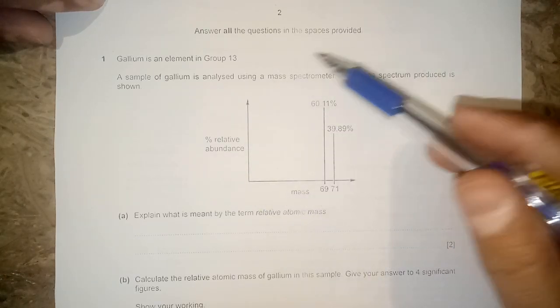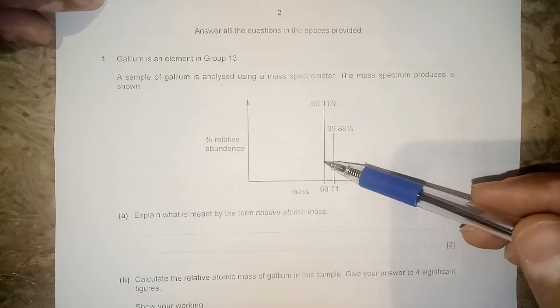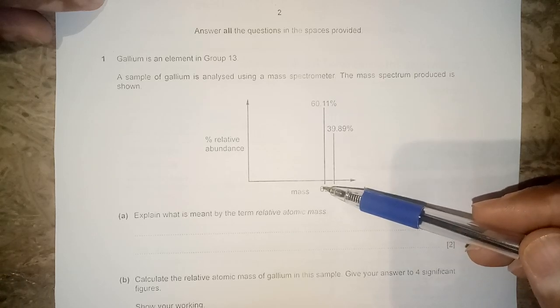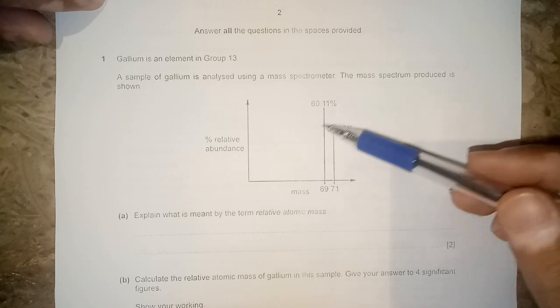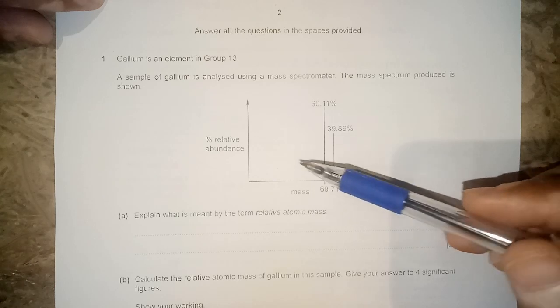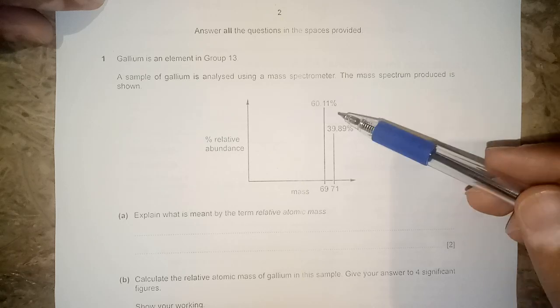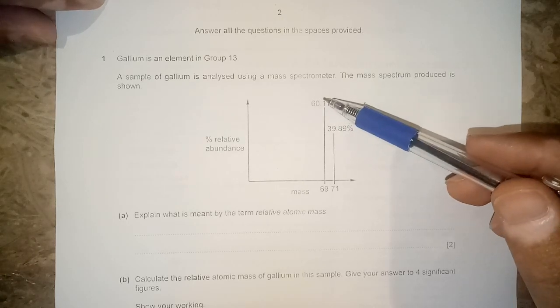And this specific graph indicates that gallium has two basic isotopes. One has an atomic mass of 69 and the other has an atomic mass of 71. The relative abundance indicates that the 69 isotope is in higher percentage, so it is naturally more abundant.